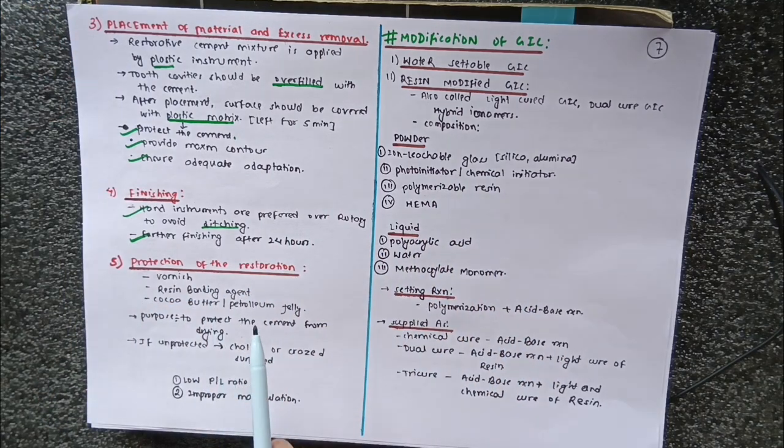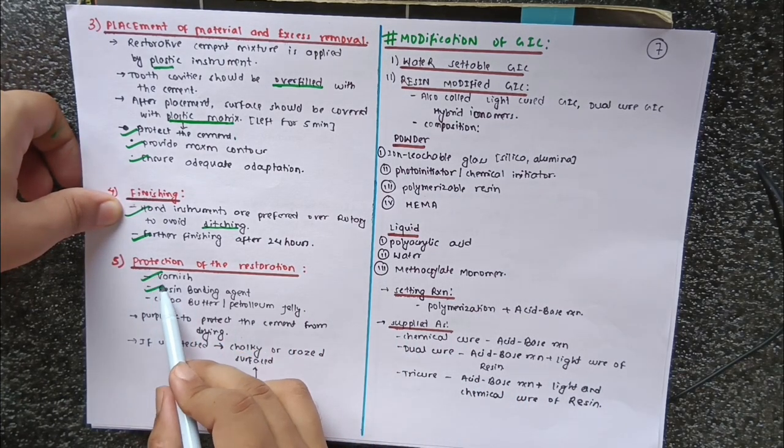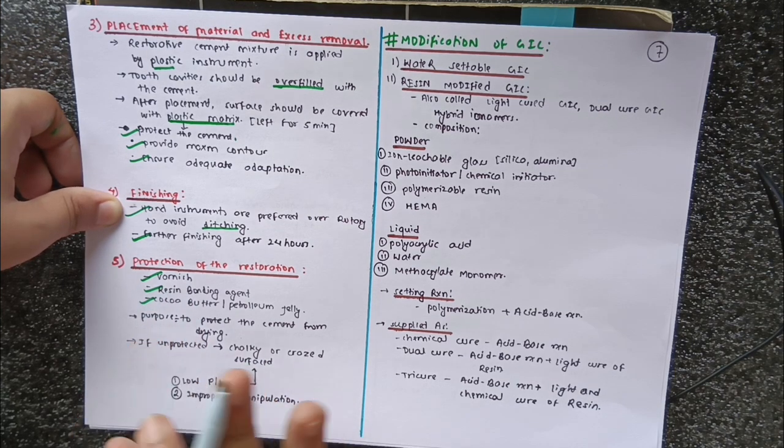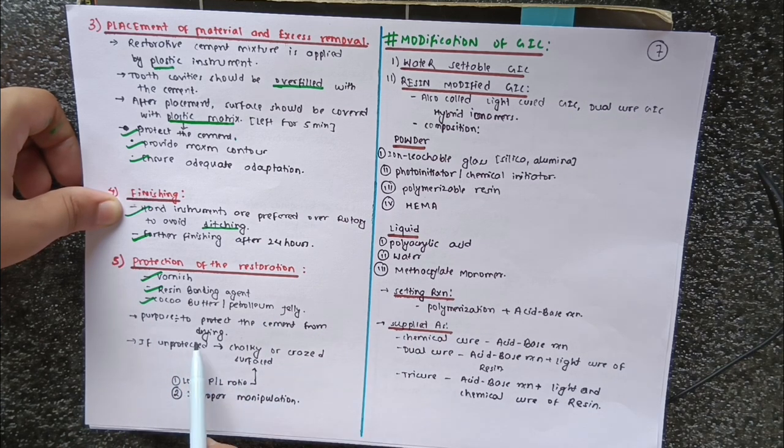After that, the protection of the restoration. How we protect the restoration is, as I have discussed earlier, we can use the varnish. Similarly, resin bonding agent can be used, and cocoa butter or petroleum jelly can be used. These things are applied over it. Varnish is applied over it to protect the restoration, and the purpose is to protect the cement from drying or desiccating.